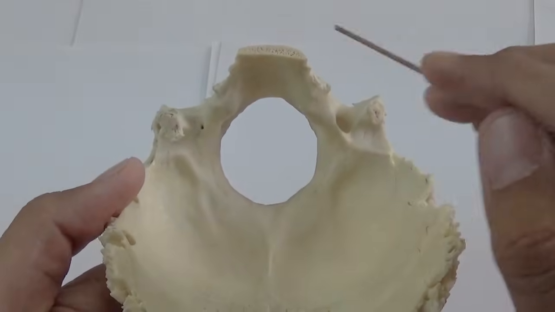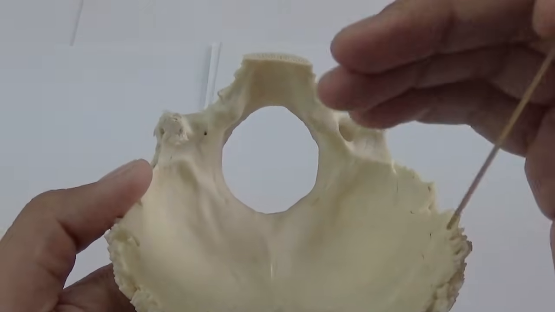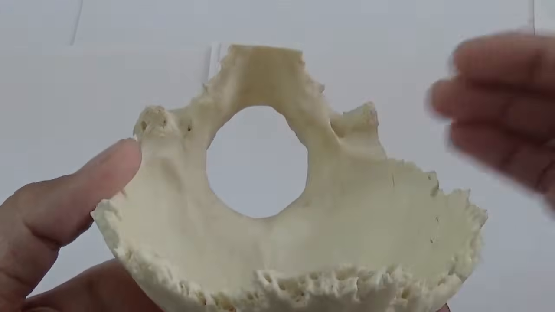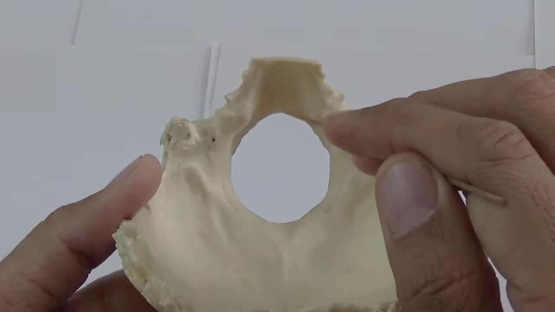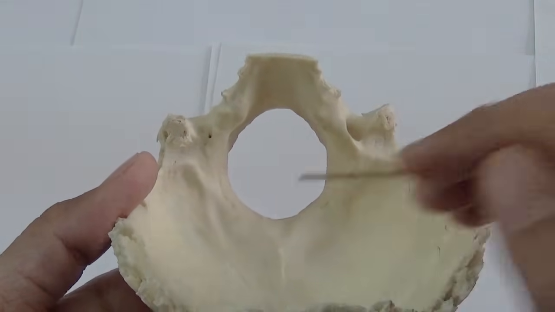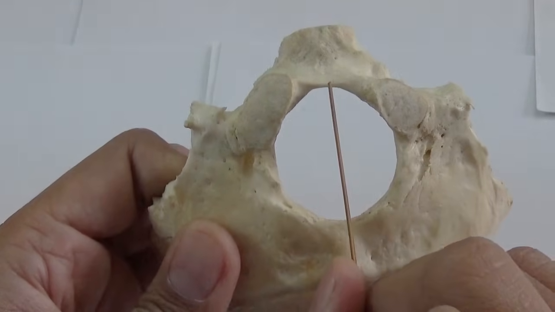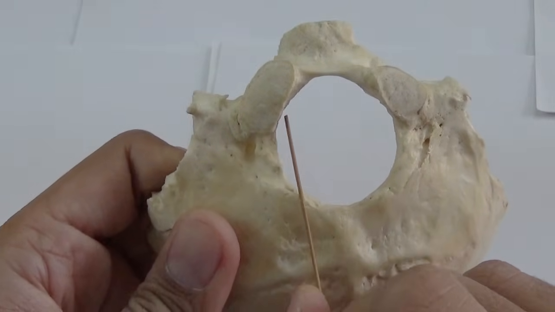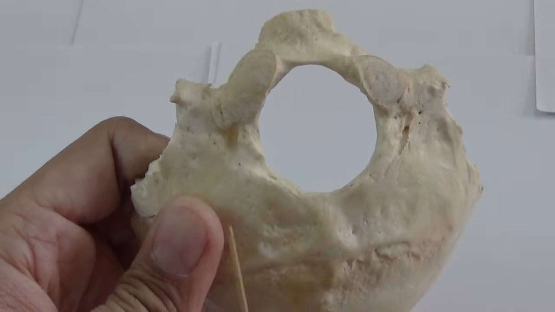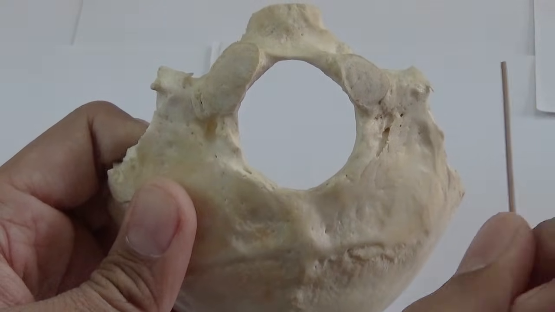Now last is the foramen magnum. It's a large oval-shaped foramen which is the continuity of the posterior cranial fossa above with the vertebral canal below. Approximate diameters in an adult are 3.5 cm anteroposteriorly and 3 cm transversely. When you see it from below, the midpoint of the anterior margin is termed the basion. The anterior margin provides attachment to the anterior atlanto-occipital membrane, whereas the posterior margin provides attachment to the posterior atlanto-occipital membrane.